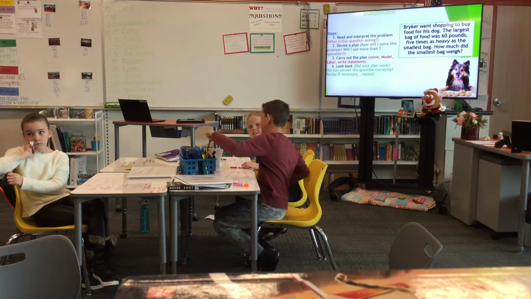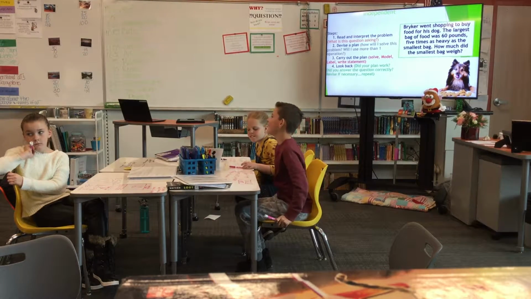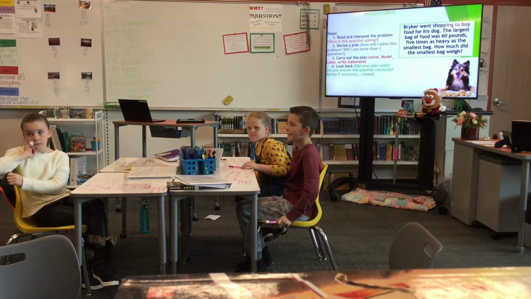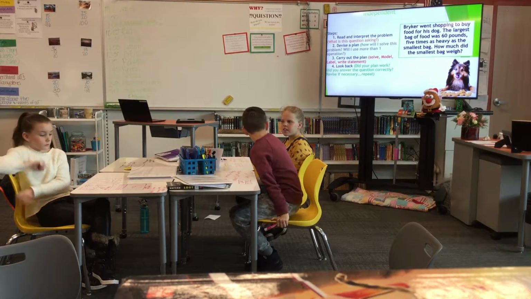So we put the total up in the top. This is our 60. And it says the smaller bag is 5 times smaller. We divide this into 5.